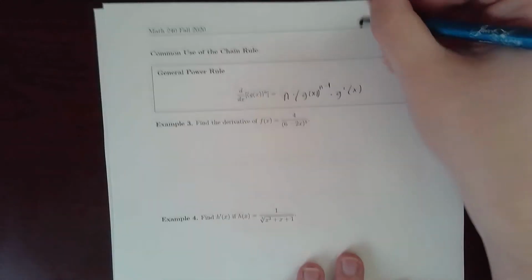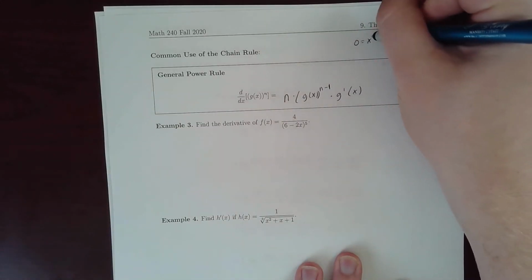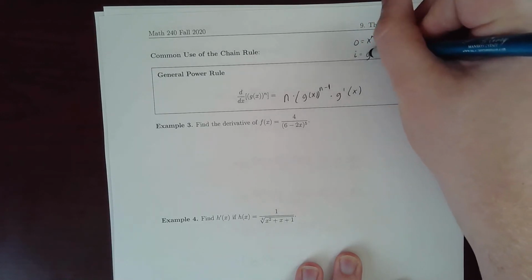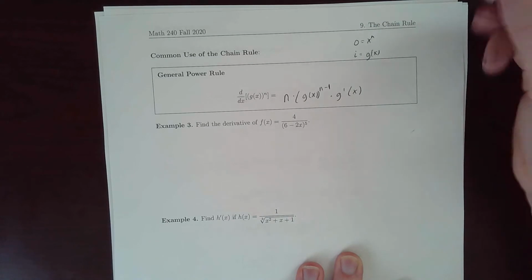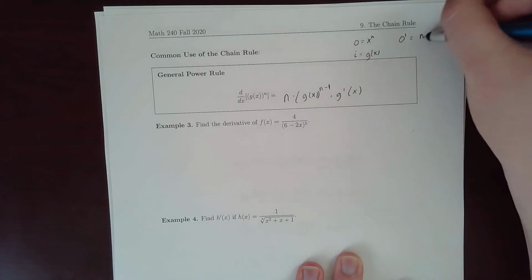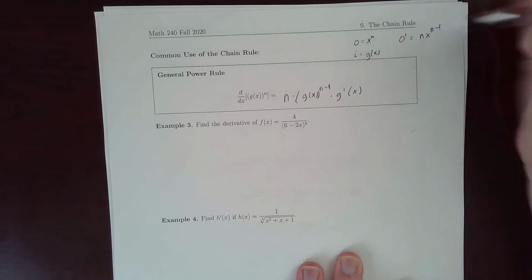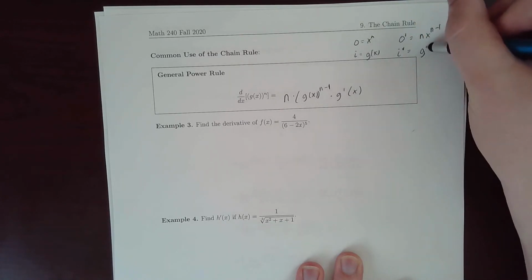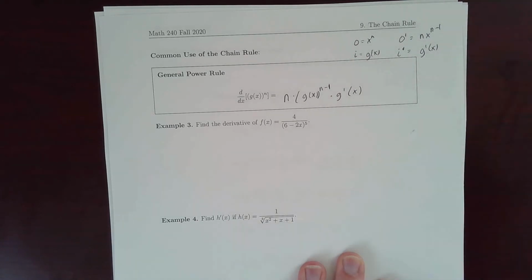Essentially, we're saying that the outside function is x to the n, and the inside function is whatever g of x is. And so the derivative of the outside will just be n times x to the n minus 1, and the derivative of the inside function will just be the derivative of whatever the inside function is, g of x.